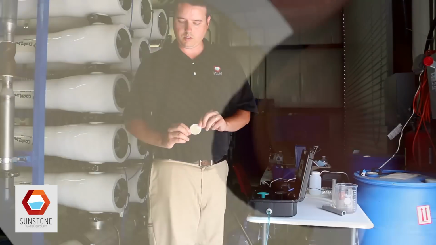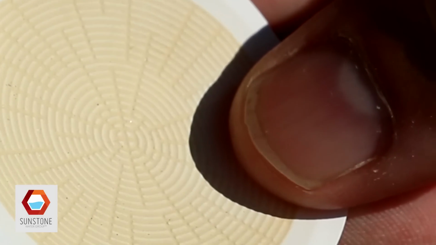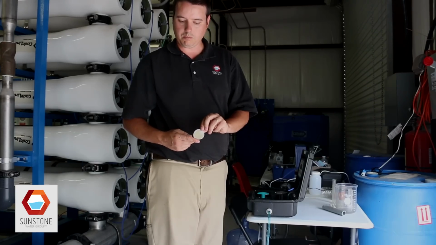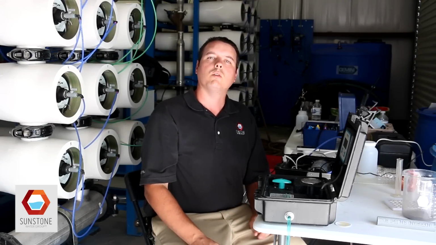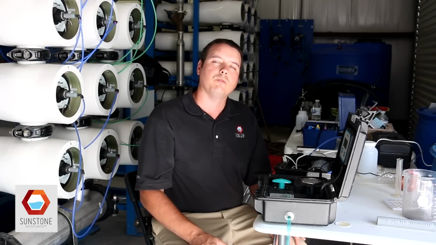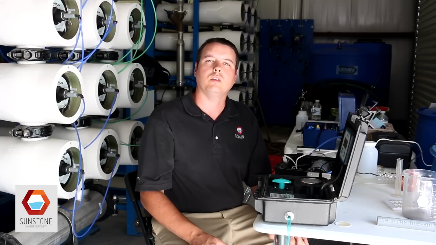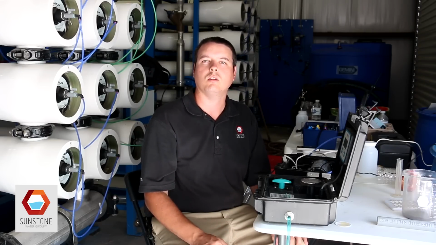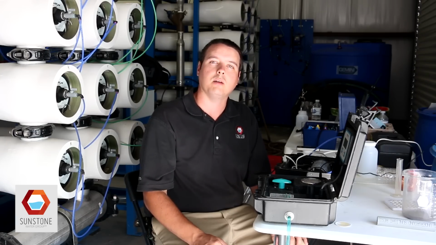See, in this test, the pad has become clogged with brown material. Now we'll repeat the SDI test on our pre-treated water. What we've done is we've treated their well water using an advanced oxidation process, and following that, ultrafiltration. And we'll see how that impacts the SDI.